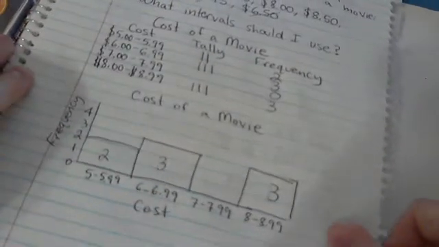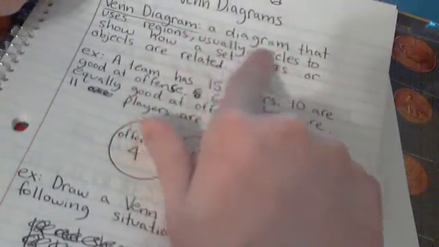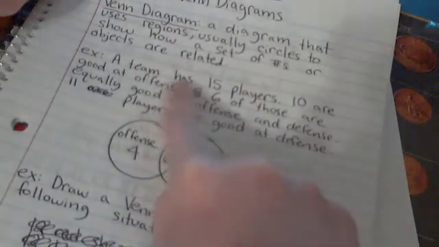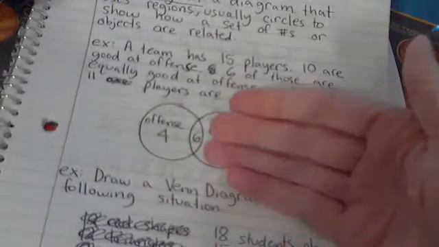Okay, so now we're going to move on to Venn diagrams. These are really easy. You should be okay with that. All right, so Venn diagrams, and if you need help, please look at page 424 in your textbook. A Venn diagram uses regions, usually circles, to show how a set of numbers or objects are related. So here's an example.